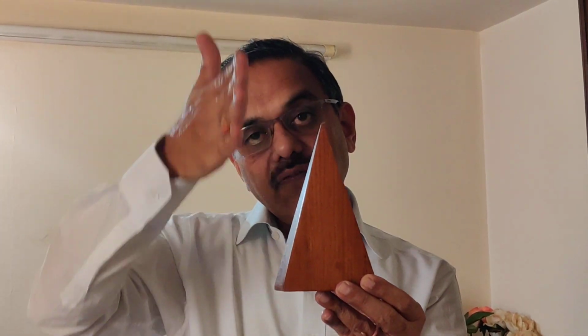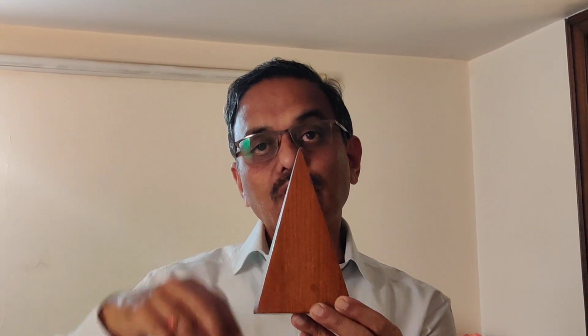In a prism, since the rectangular faces are perpendicular to base, they become points in the top view. But here, the slant edges are not perpendicular to base, so you will be able to view the slant edges when you look from the top.